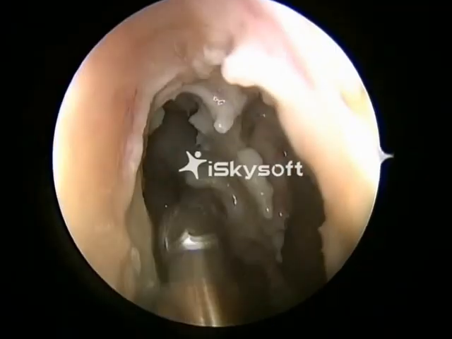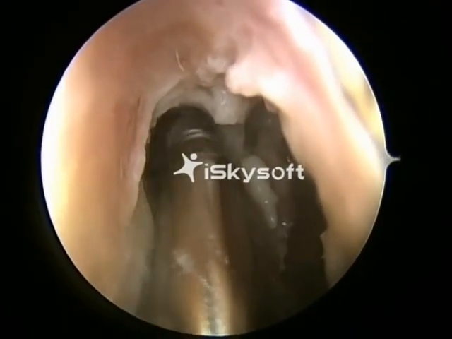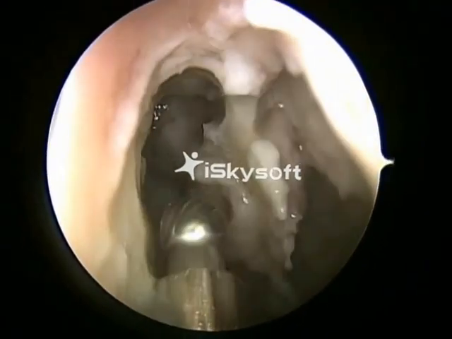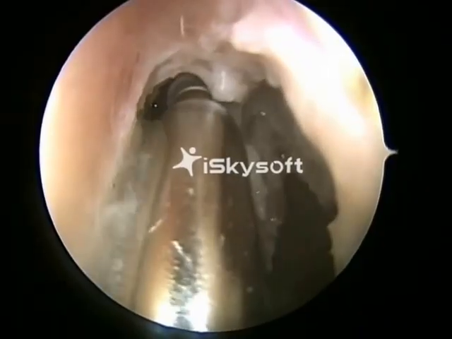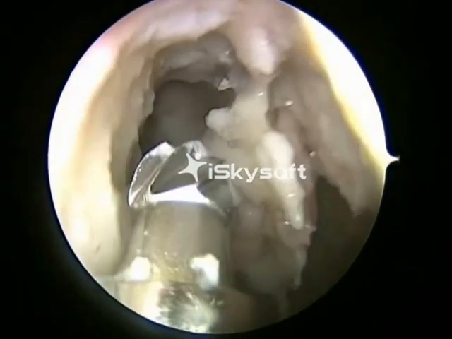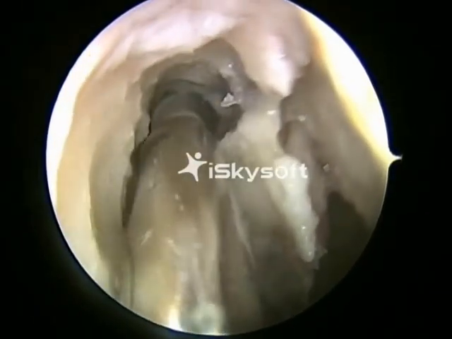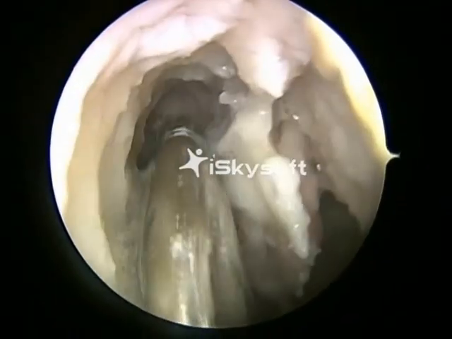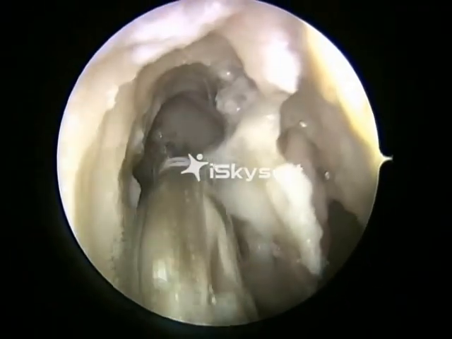The same procedure is done on the other side. And now we are curving medially, as you can see, moving towards the left side.